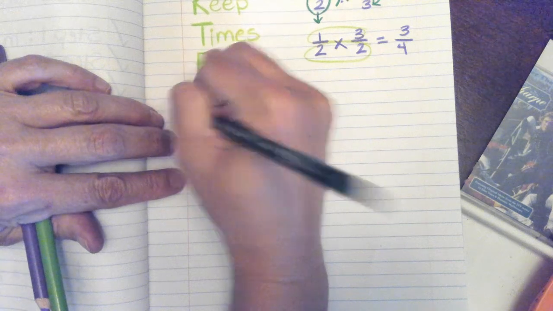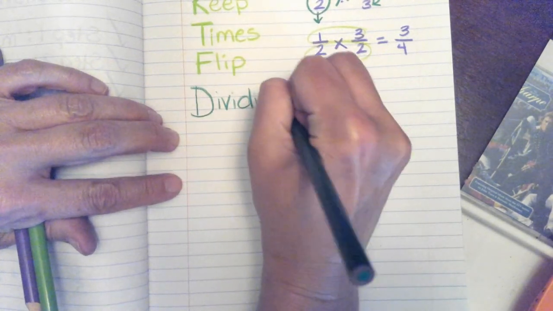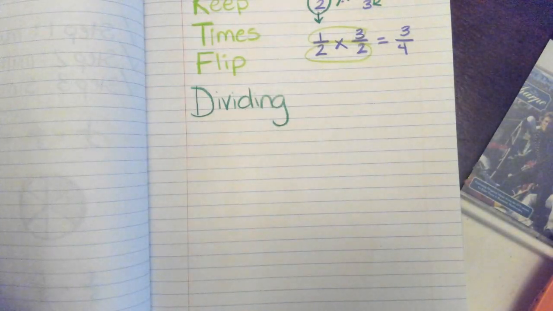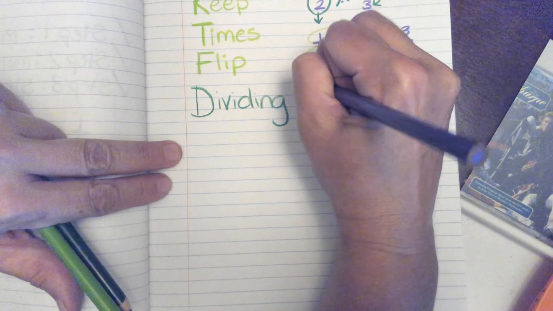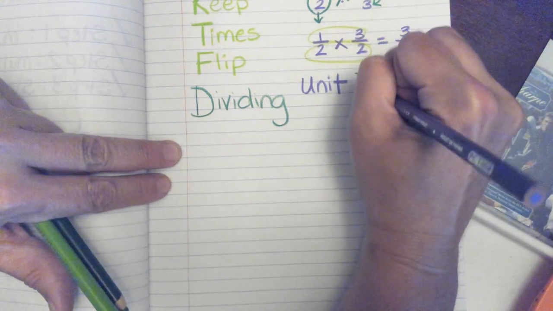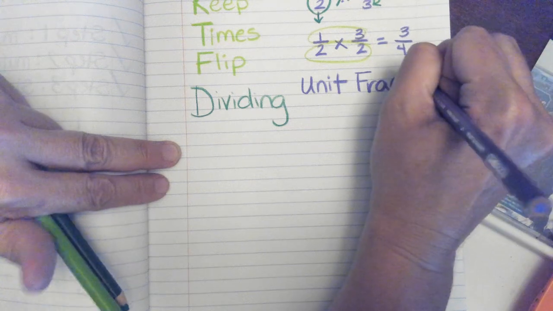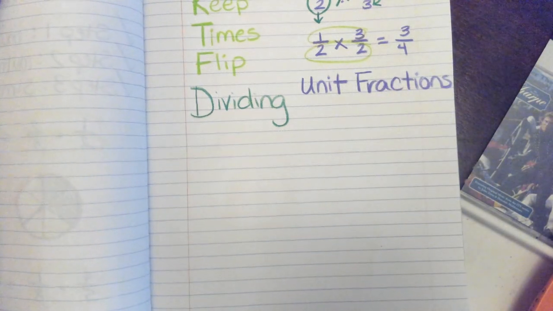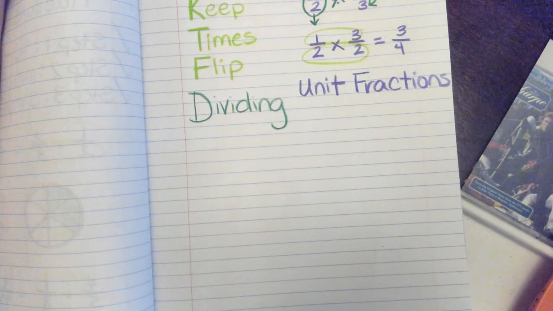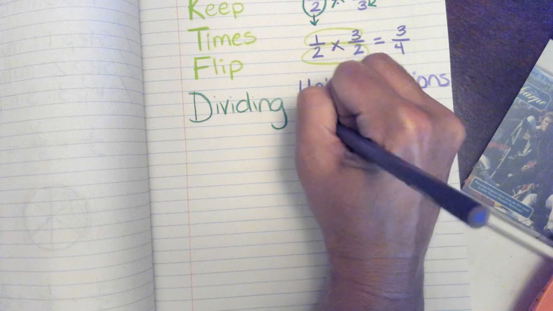Specifically, unit fractions and whole numbers.